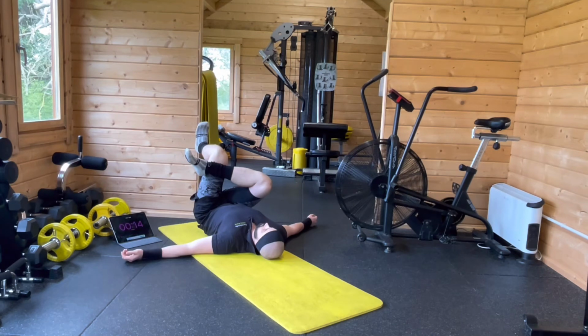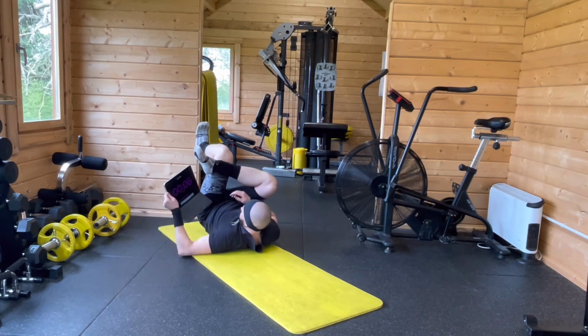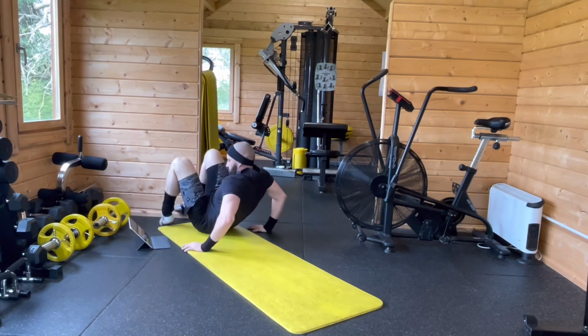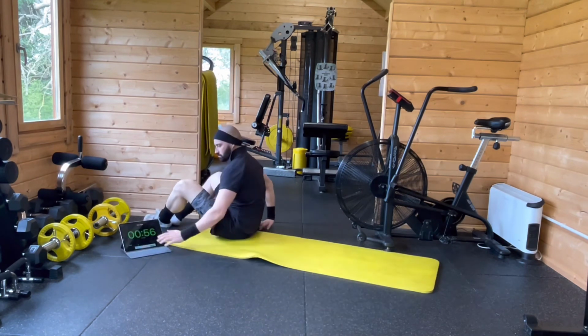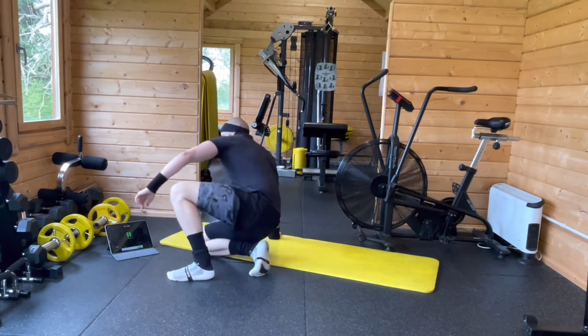Rest. Then you're going to sit on your bum, nice and upright, cross your legs, walk your hands out. I do just realise now that I was going on too long. I paused the timer, so don't worry. But in your own time, come off the wall, sit upright on your mat, cross your legs, walk your hands out.